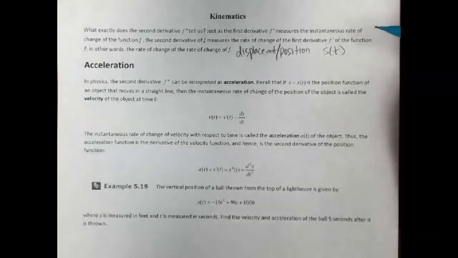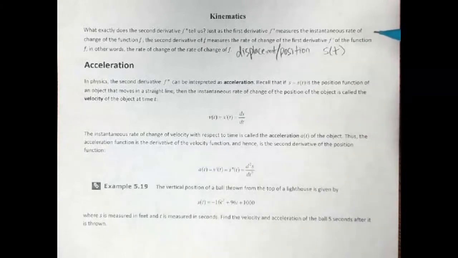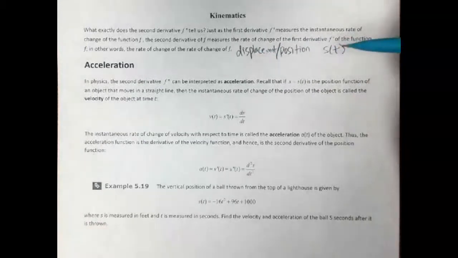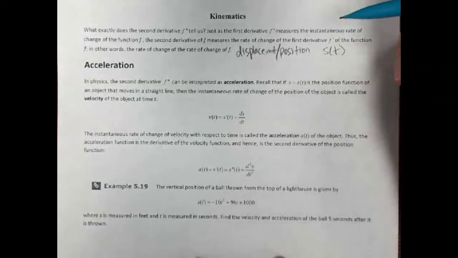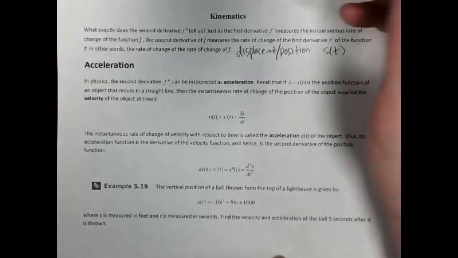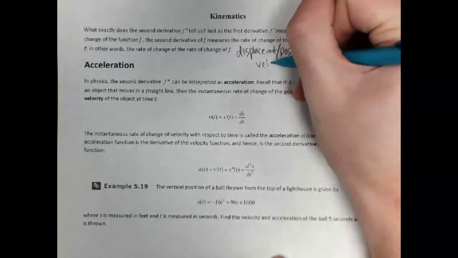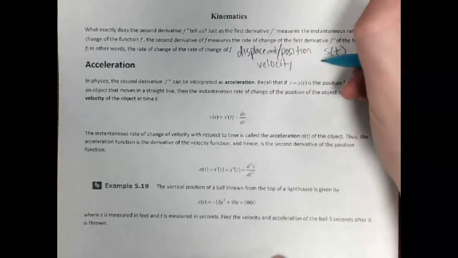And then we have the derivative of the position. If your position or displacement is in meters, then your rate of change, or your derivative of position, like meters per second, is your velocity. So we also have the velocity function. That's just the first derivative.